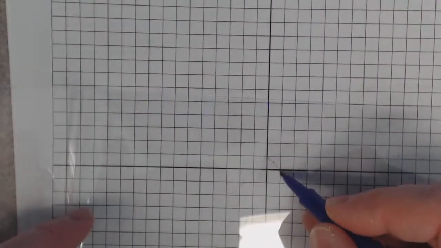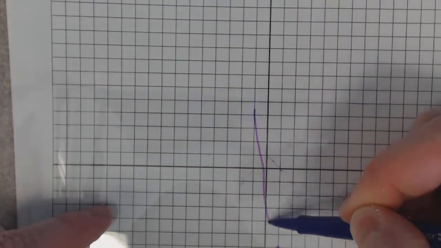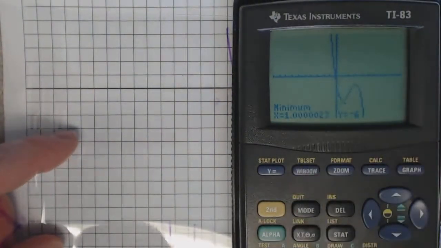So 1, 2, 3, 4, 5, 6. That is (1, -6). And the graph came down through here, and it started to curve up. Now that's a maximum. So let's try to find it.